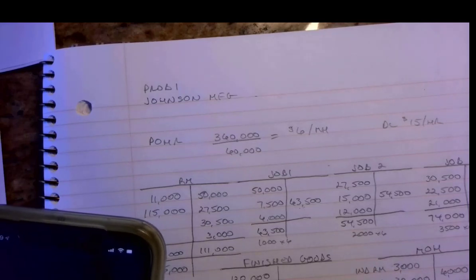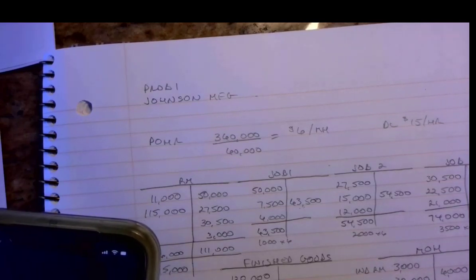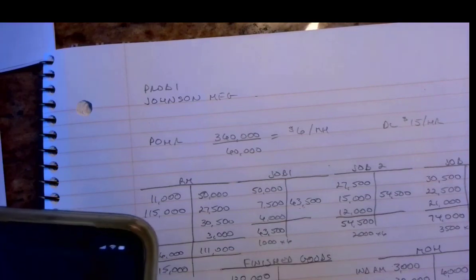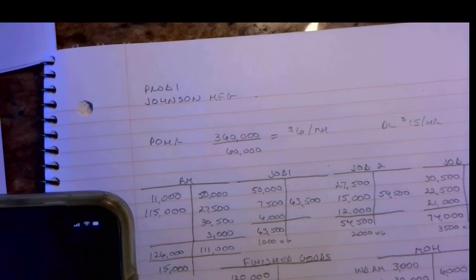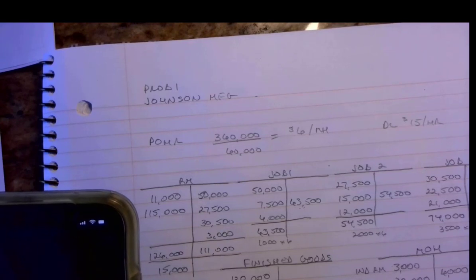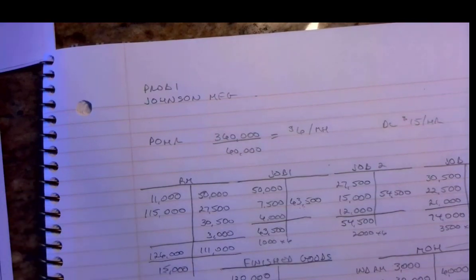But now we can answer any questions. What do we have here for overhead? We are under-applied because the actual is greater than what was applied. So it's 47 minus 39. We've got an $8,000 balance here. Okay.